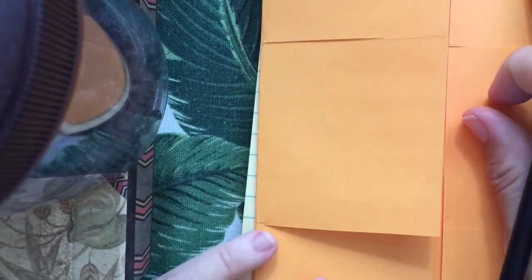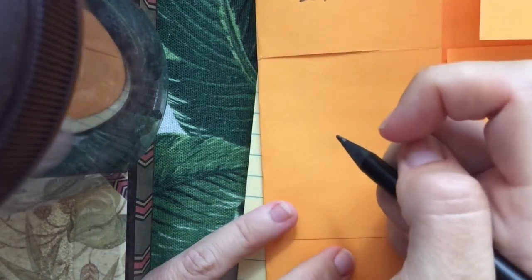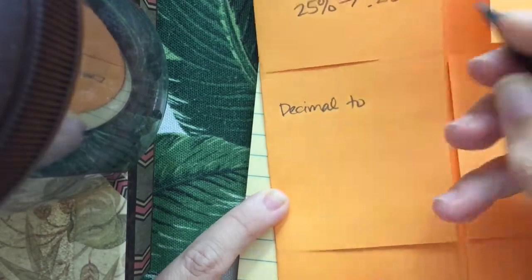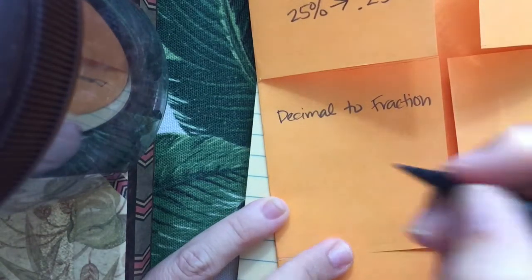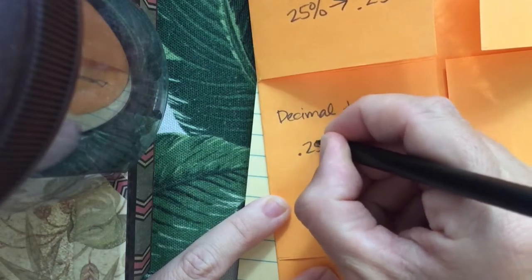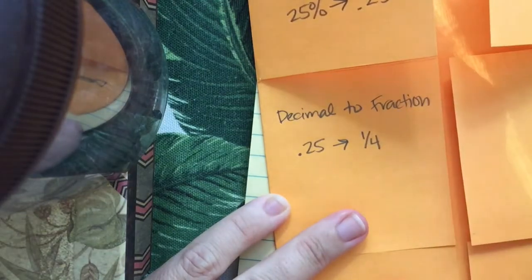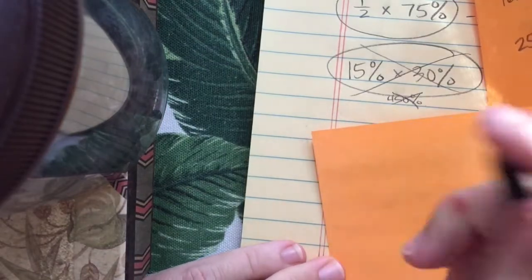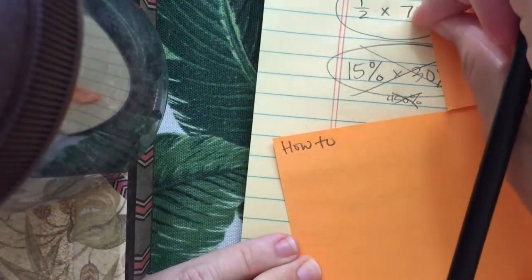Okay, let's go to the next box down. This is going to be some lengthy notes, so make sure you're taking your good notes. Let's do decimal to a fraction. So if you wanted to change 0.25, your decimal, to a fraction, and 0.25 is the same thing as 1/4, because in 1/4 there is 25 cents, right? We talked about that before. Okay, how to. Fold this guy up.